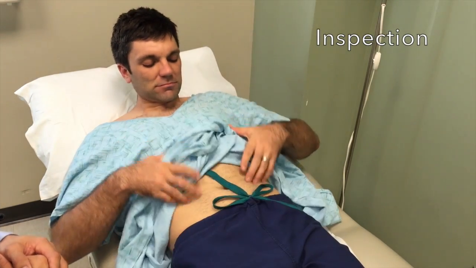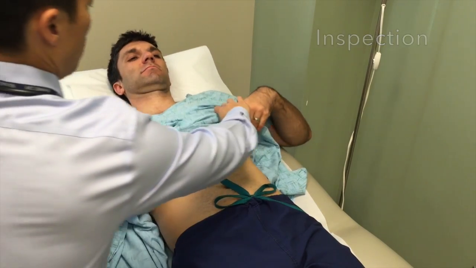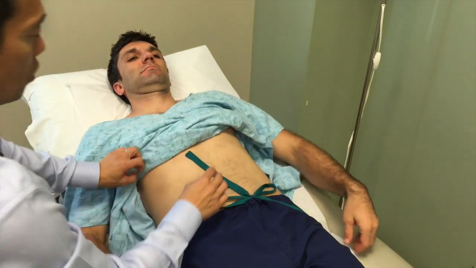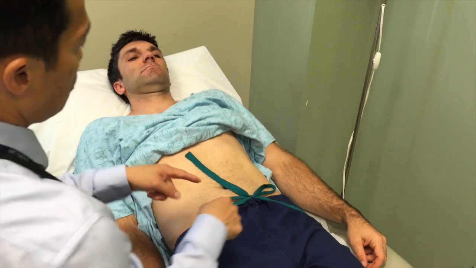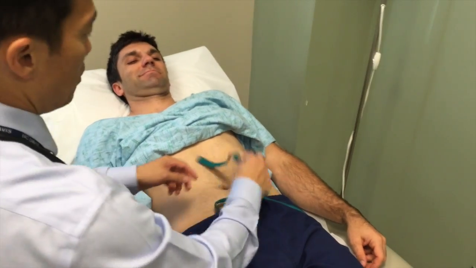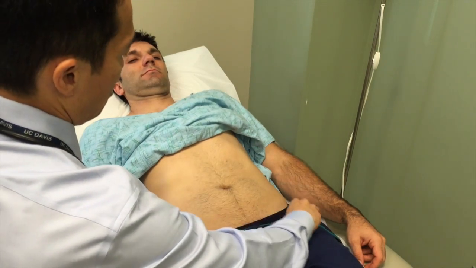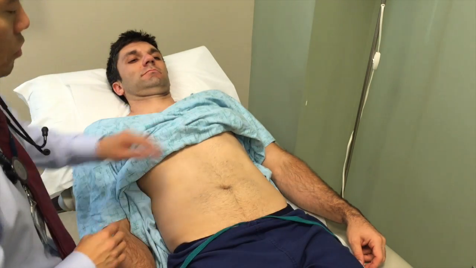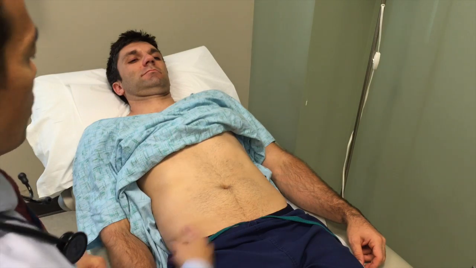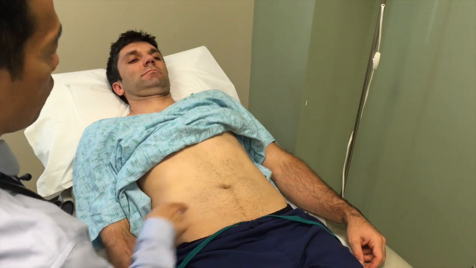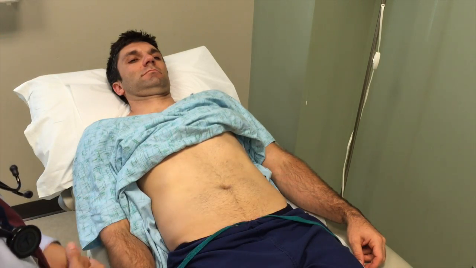Ask permission from the patient to lift up the gown and make sure you're able to visualize the abdomen fully from just above the xiphoid process superiorly to the symphysis pubis inferiorly. This may require you to ask permission to undo the belt or drawstring. Note here that the umbilicus is one landmark you can use to partition the abdomen into 4 quadrants.